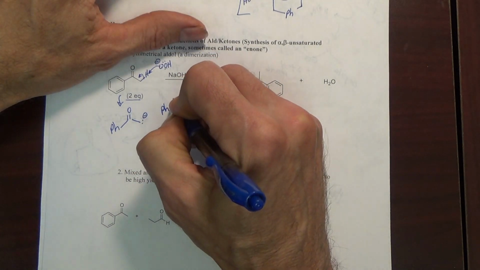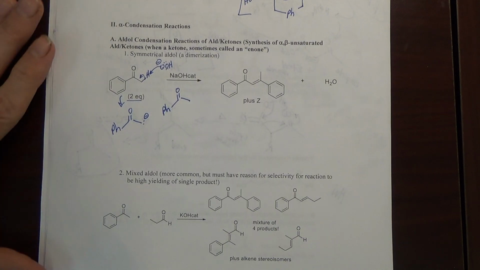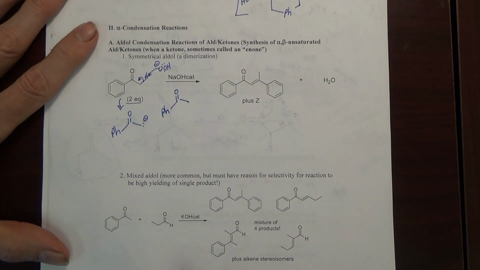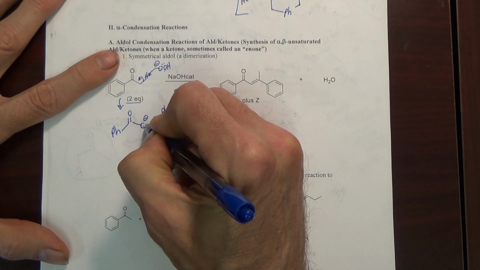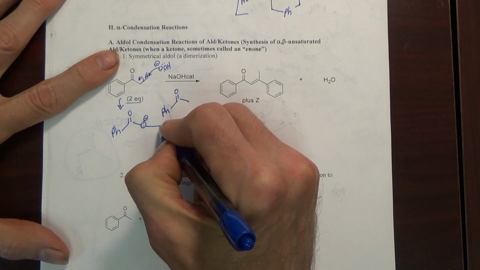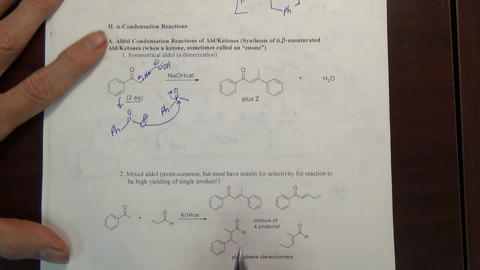And so we can show another. And what happens here in an aldol condensation reaction is an enolate carbanion of one molecule attacks the carbonyl of another. Electrons up.